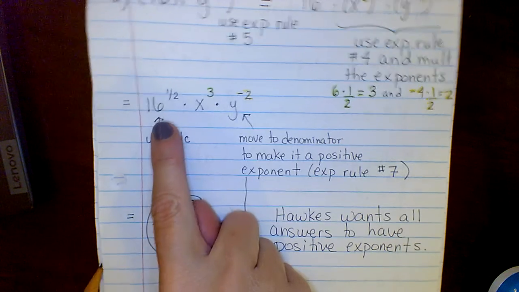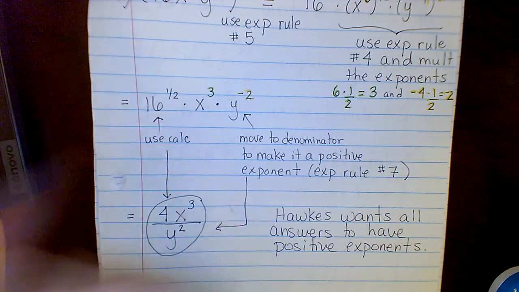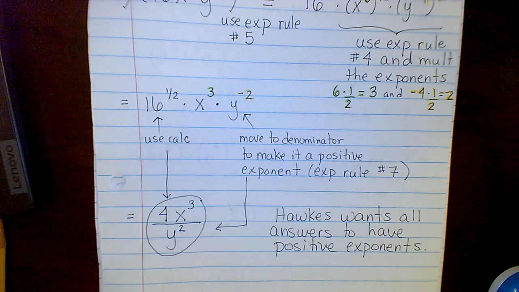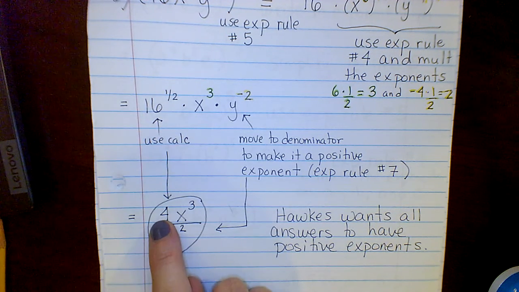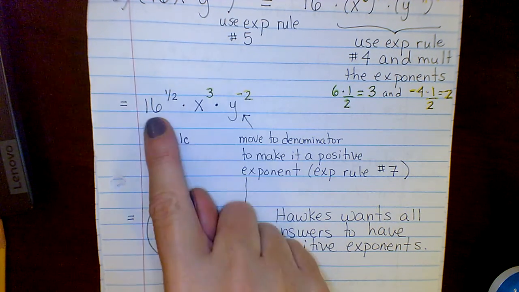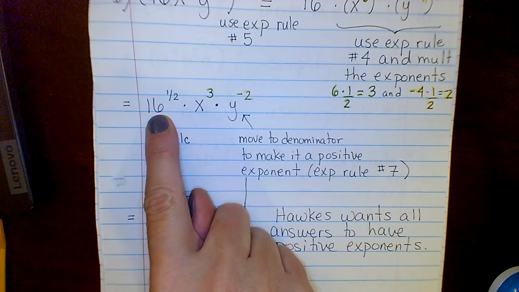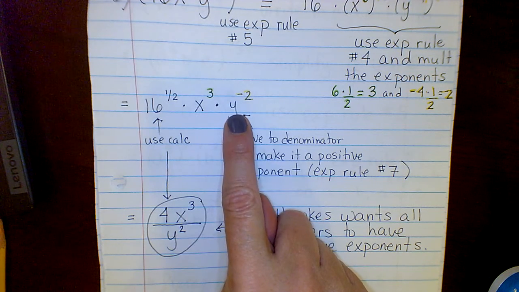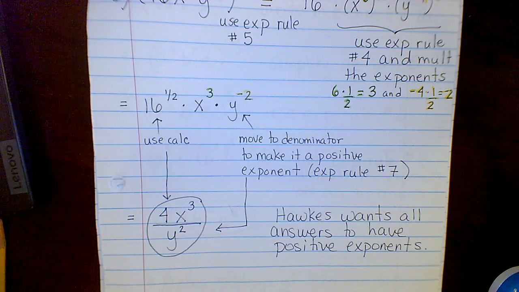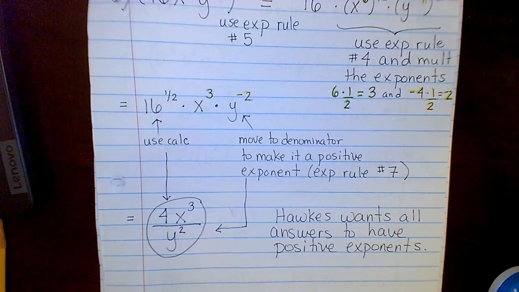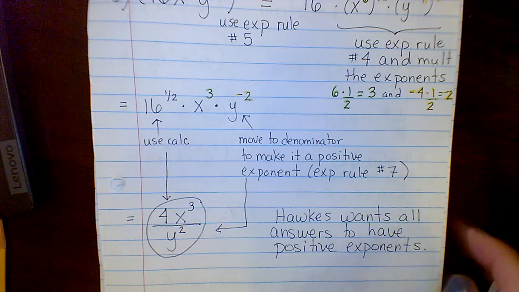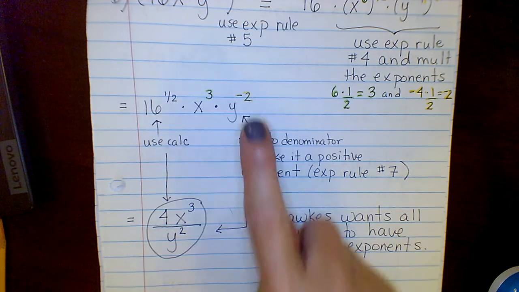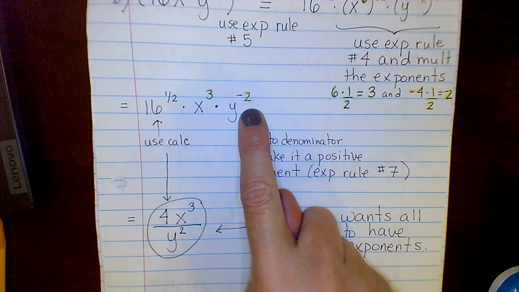I can use the calculator to simplify the 16 to the 1/2 power. Okay? It's actually the square root of 16. It's just 4. So I'm almost done. I've got that's 4, that's x cubed, that's y to the negative 2. Hawkes is going to ask that all of your answers have positive powers. So I'm going to use exponent rule number 7 to rewrite that as a positive exponent.